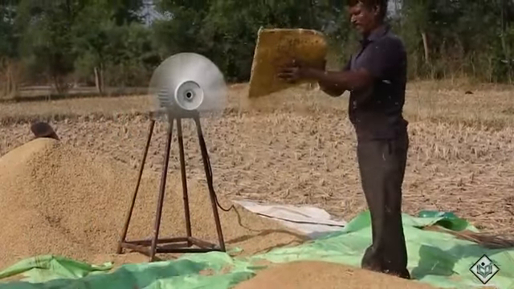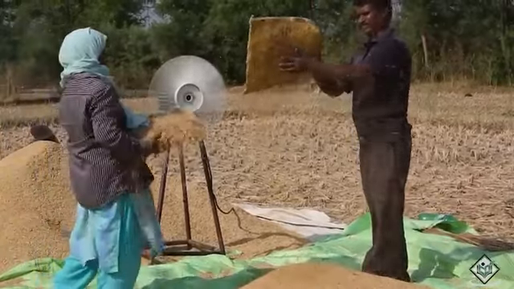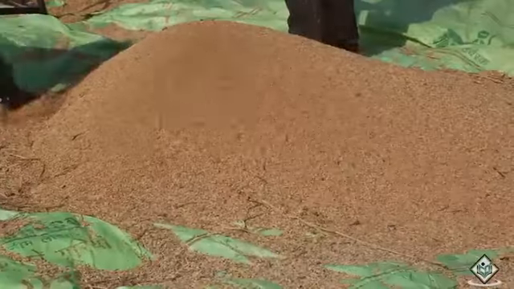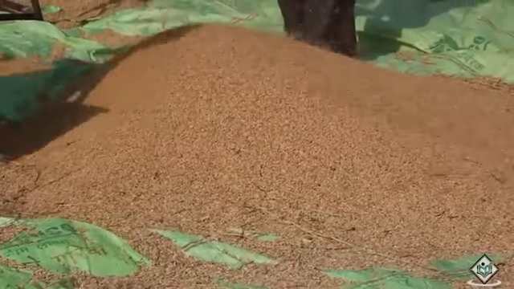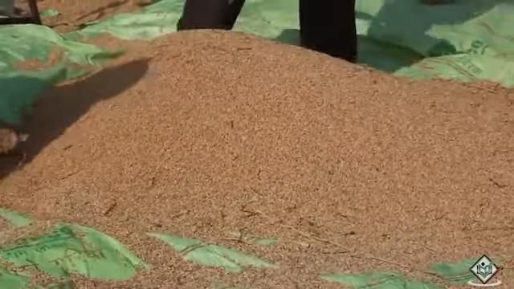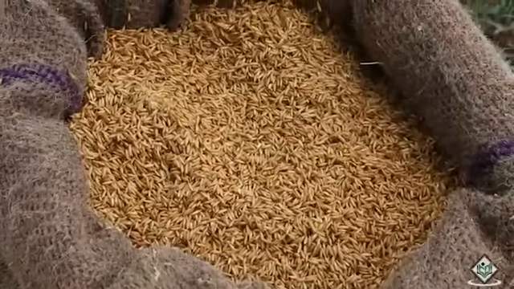Winnowing recovers only the heavier grains. After winnowing the threshed seeds, what follows is the collecting of grains and storing of the grains in gunny bags.